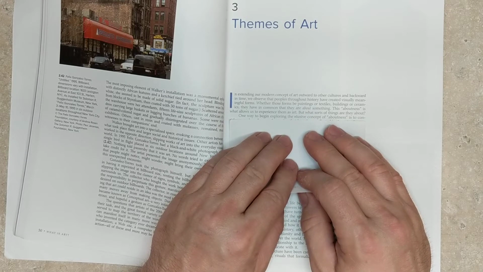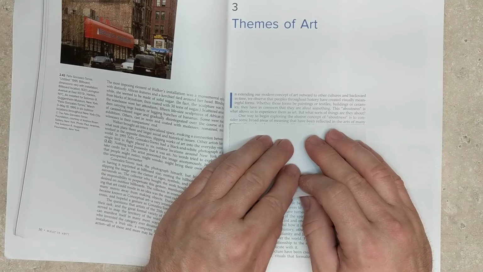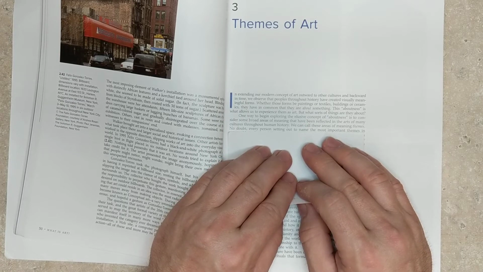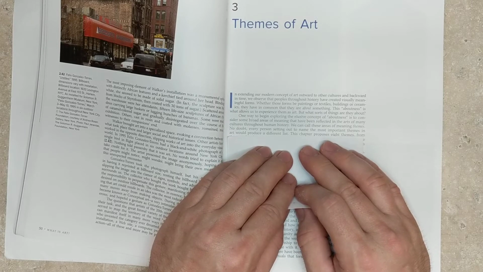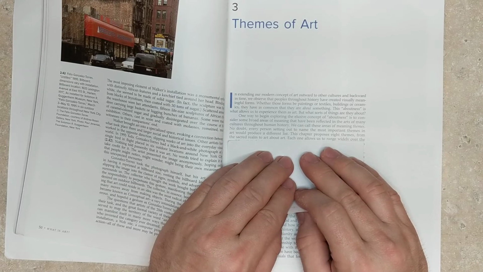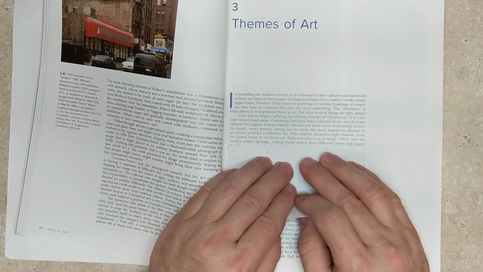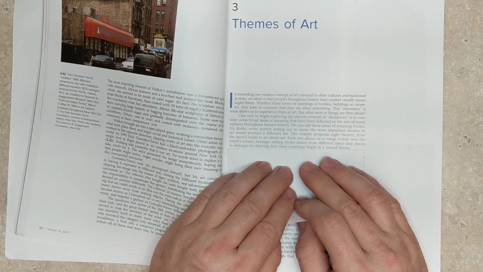One way to begin exploring the elusive concept of aboutness is to consider some broad areas of meaning that have been reflected in the arts of many cultures throughout human history. We call these areas of meaning themes. No doubt, every person setting out to name the most important themes in art would produce a different list. This chapter proposes 8 themes from the sacred realm to art about art. Each one allows us to range widely over the world's artistic heritage, setting works drawn from different times and places in dialogue by showing how their meanings begin in a shared theme.